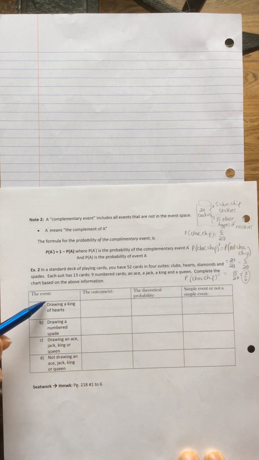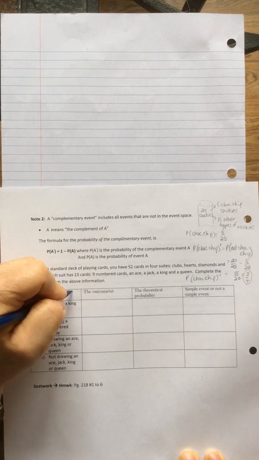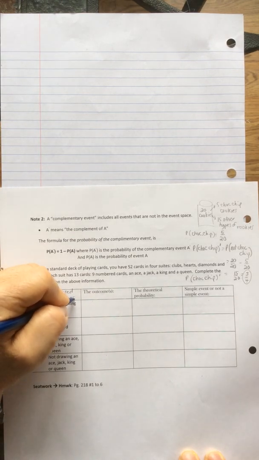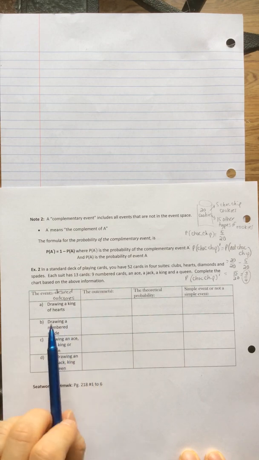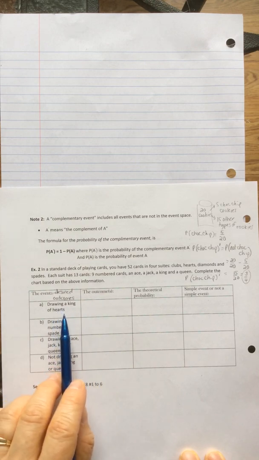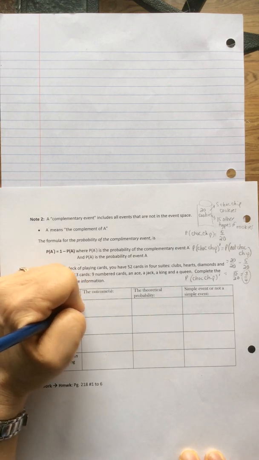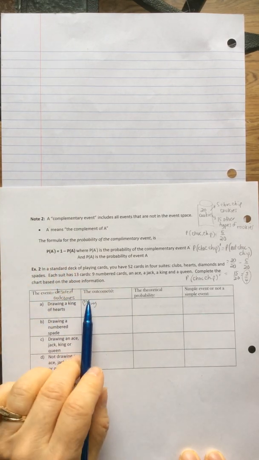You've got desired outcomes, also called an event. So your event is your desired outcomes. What is the outcome specifically? Drawing a king of hearts: the only outcome that you'll be satisfied with is a single card.